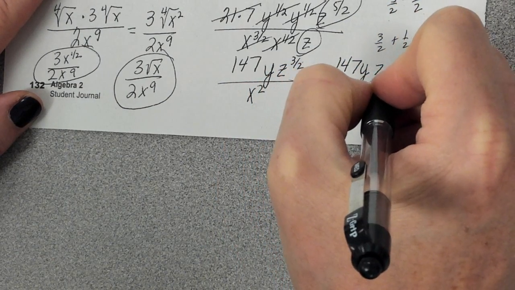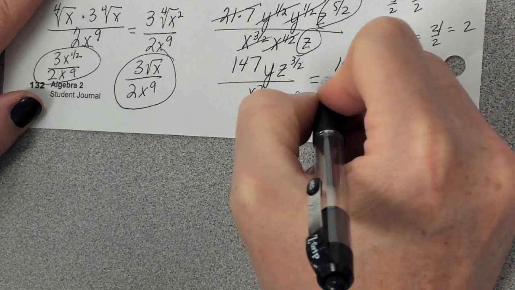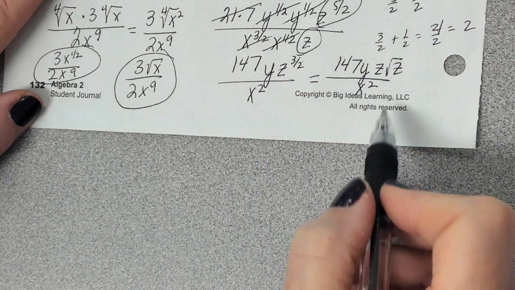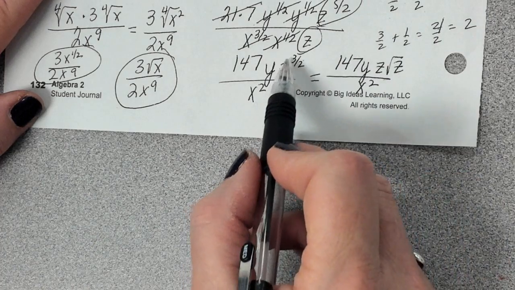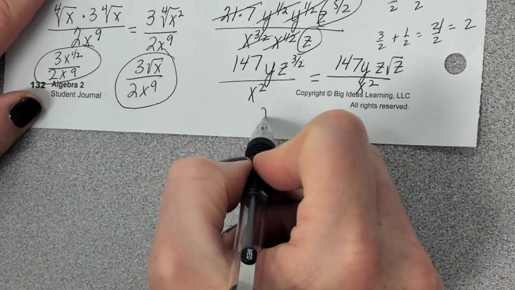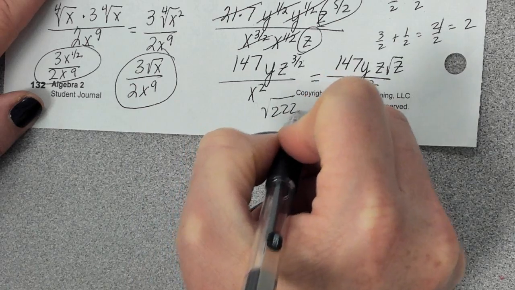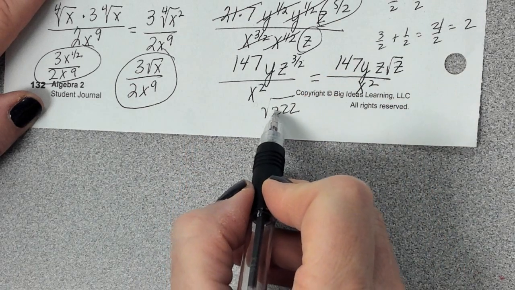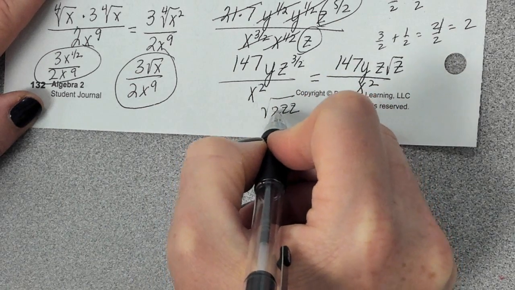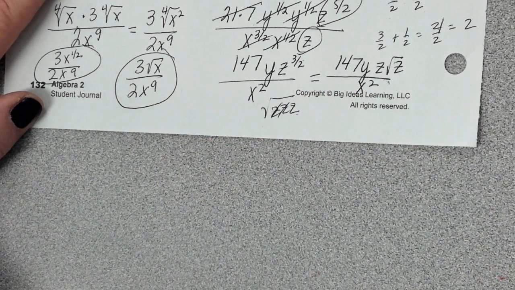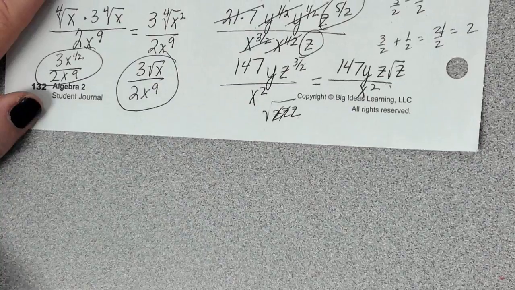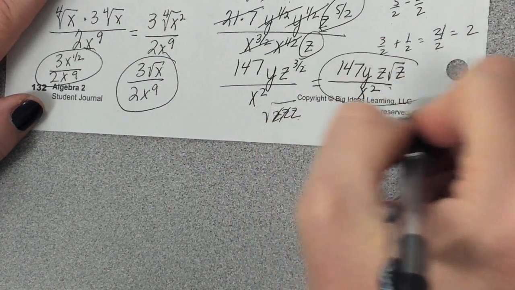147y z radical z over x squared. See why this will be z radical z if it's z to the 3/2? Because it's the square root of z to the 3rd. So we'd have a pair of z's, so 1 would come out. That pair would come out as 1 and 1 would stay inside. Does that make sense? All right. So there we go. There's the best answer there.